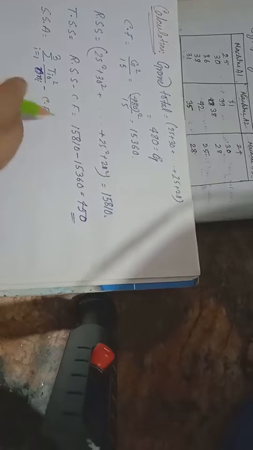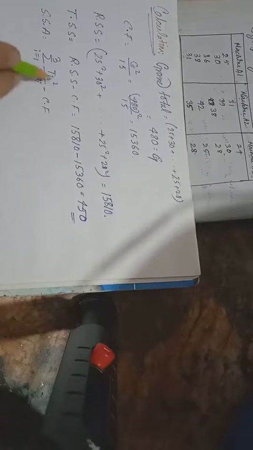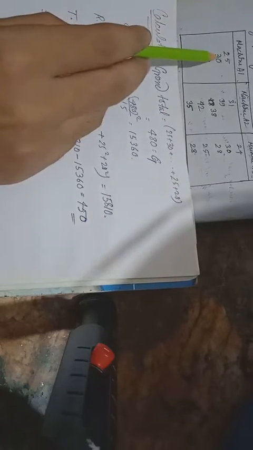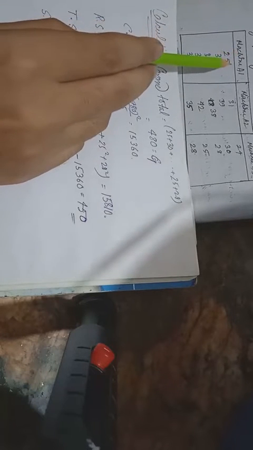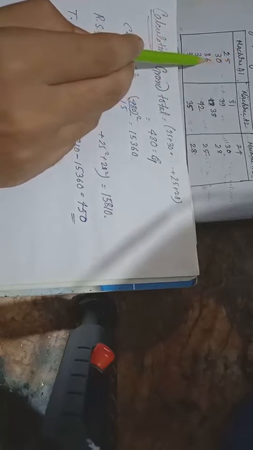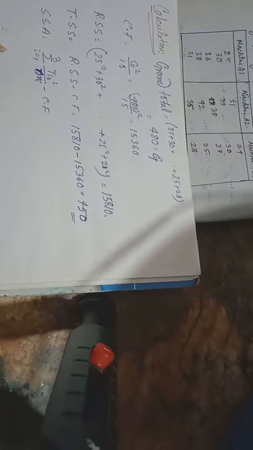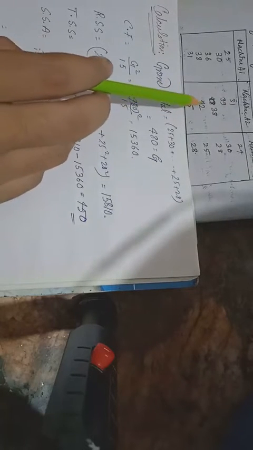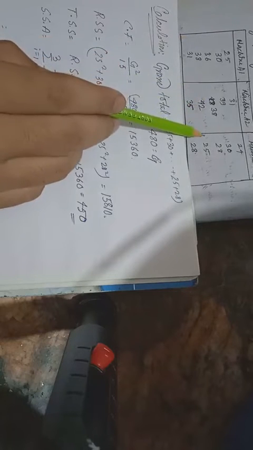like this. So how do we get the Ti naught? When we add all these corresponding to the machine A1, 25 plus 30 plus 36 plus 38 plus 31, we get T1 naught. So it's basically like this. Now see, Ni, there are 5 for each of the machines. 5 here, we have 5 here, we have 5 again here. CF.